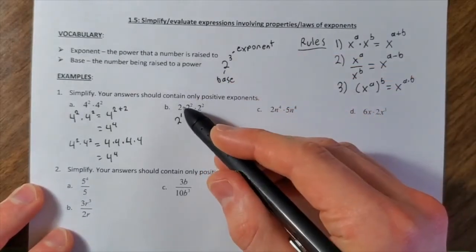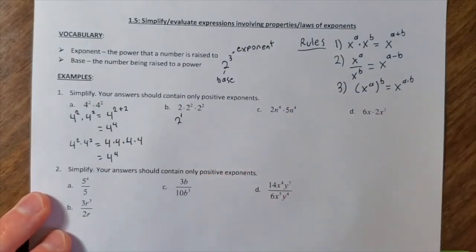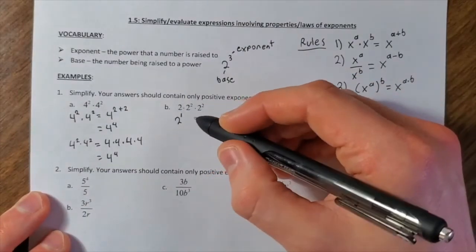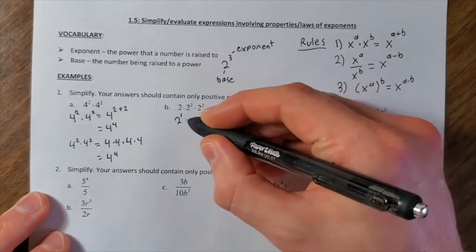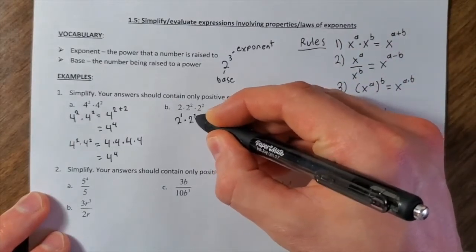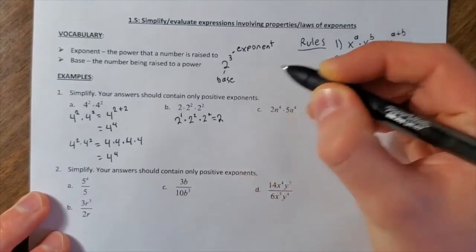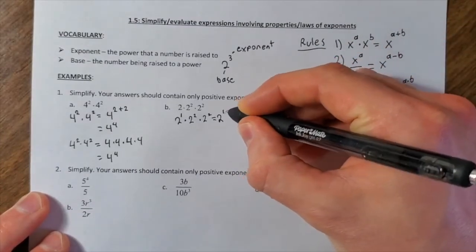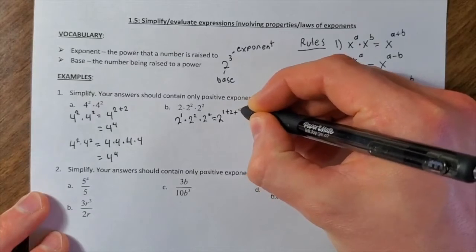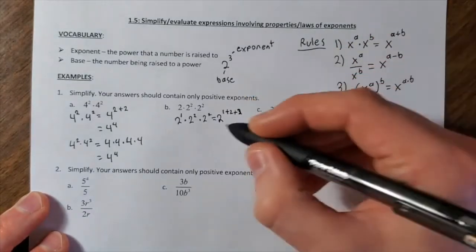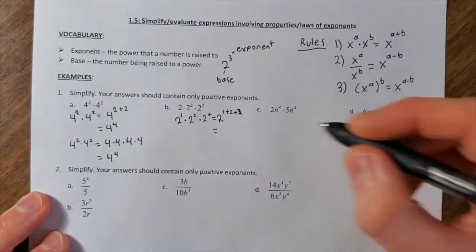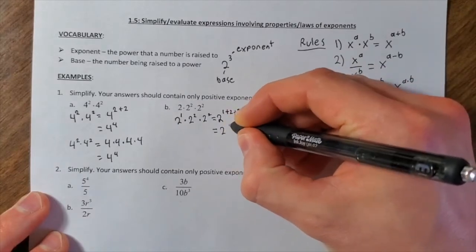Usually we don't write 1 when it's our exponent because that results in the number itself. Anything to the 1st power is itself. Times 2 squared times 2 squared is going to equal 2 to the 1 plus 2 plus 2 power here, which in total is going to get us 2 to the 5th.